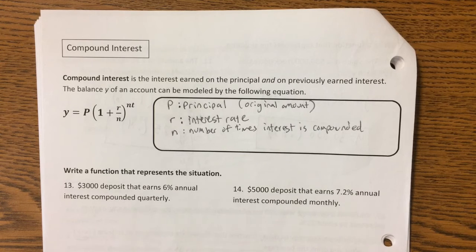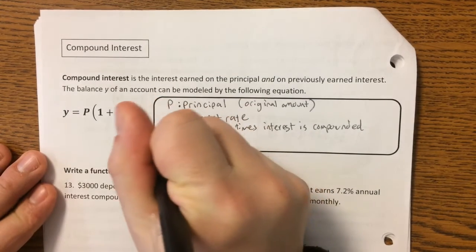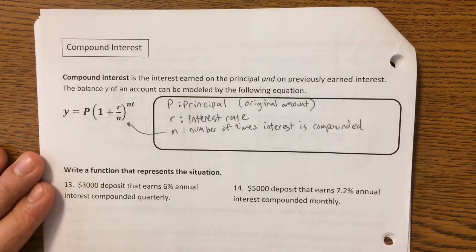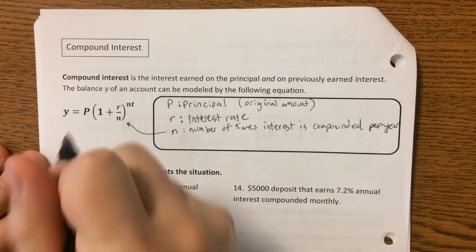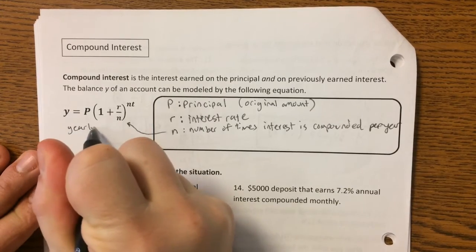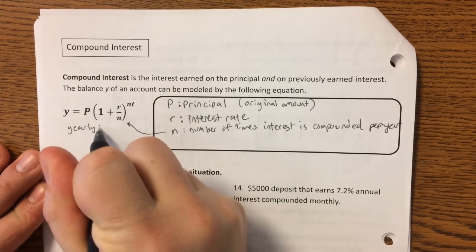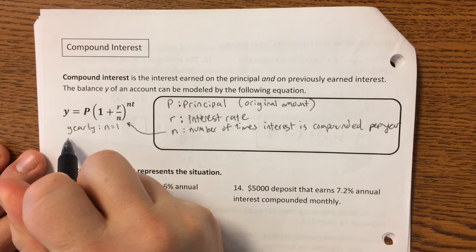So I want to write down just a couple of common words that you'll see so you'll know what the n value is, because typically the n value is not going to be a number that you just circle in the problem. You'll have to figure out what it is. So for n, the number of times interest is compounded per year, if it's yearly, n is 1.